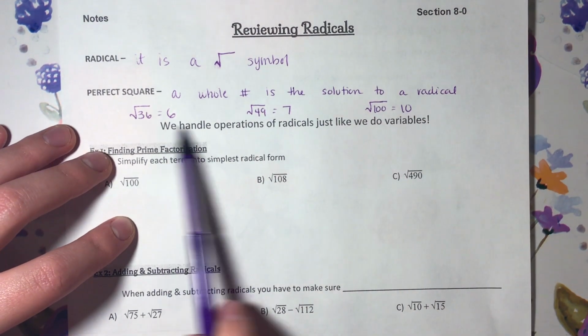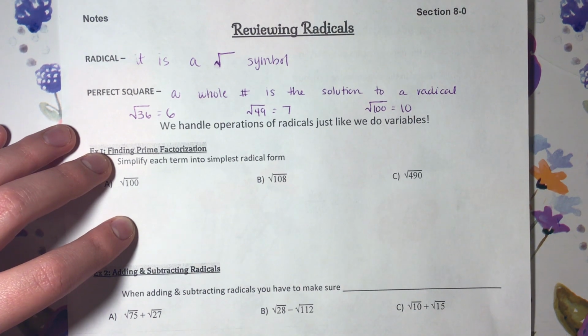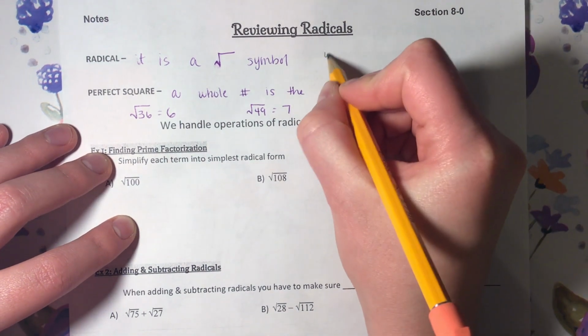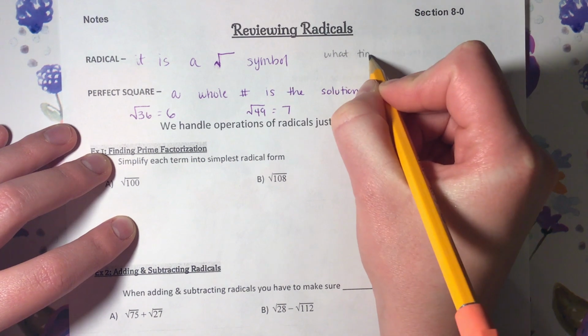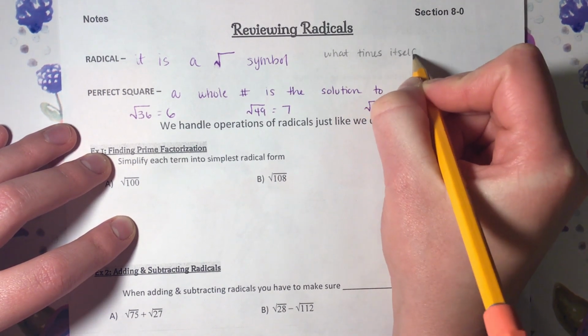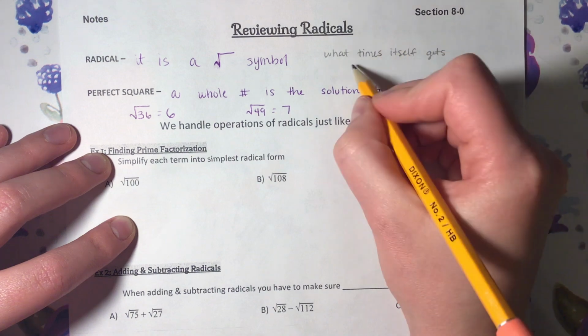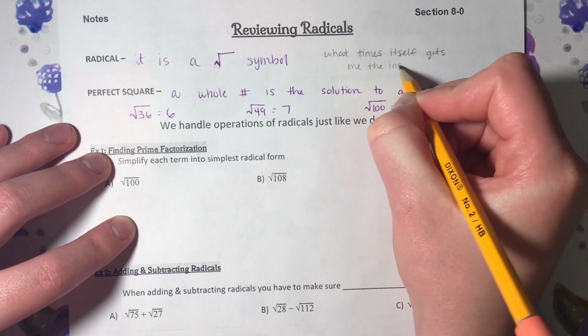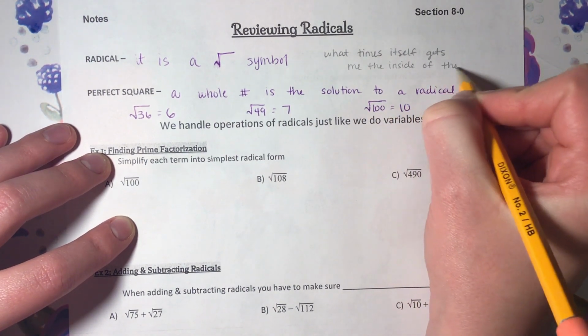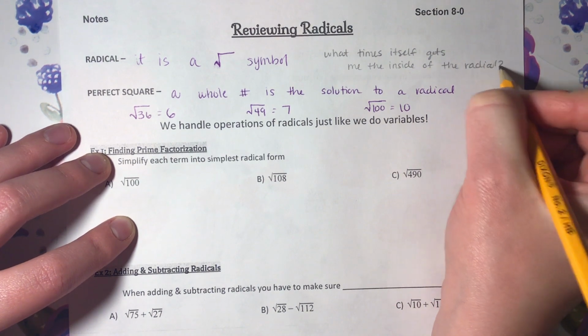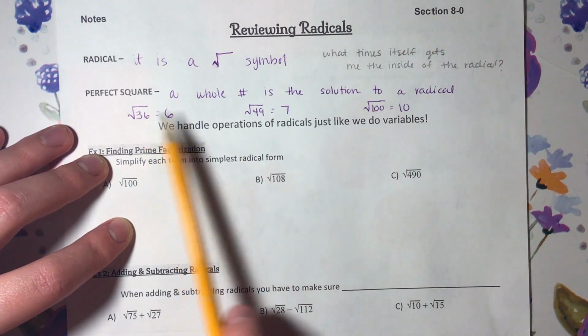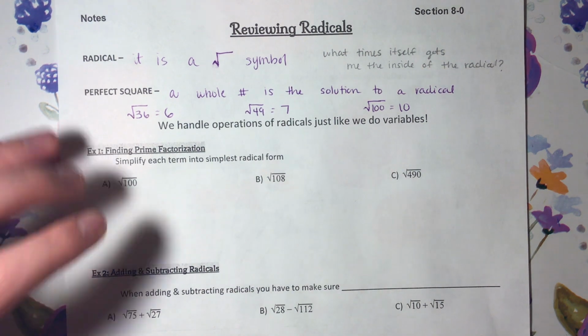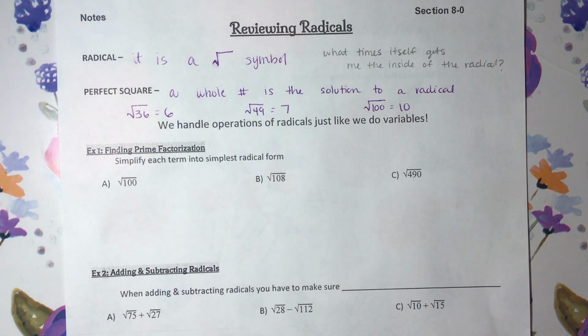Now, what am I doing with all of these? Well, basically, I'm asking myself, what times itself gets me the inside of the radical? That's what I'm asking myself when I do these calculations. What multiplied by itself gets me the inside of the radical? So some of these are easier to do in your head than others. Some will end up being perfect squares and some not so much.